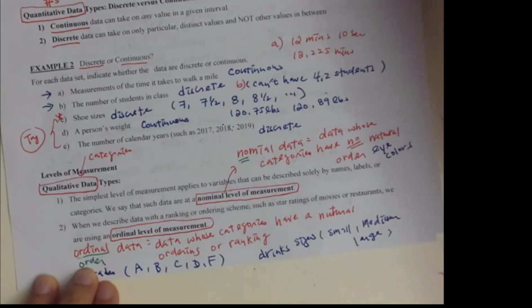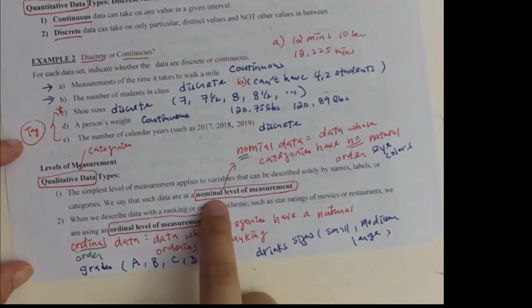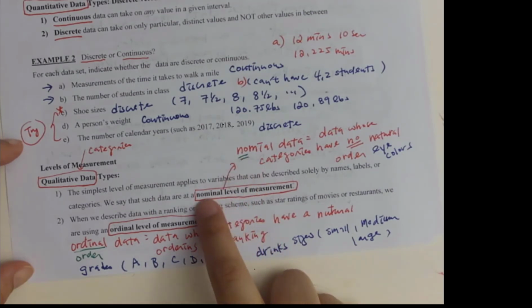For the qualitative category type, we also have two types. One is coming with no order. No order is nominal. I remember the NO, such as your eye color.